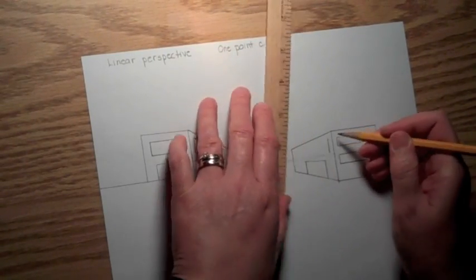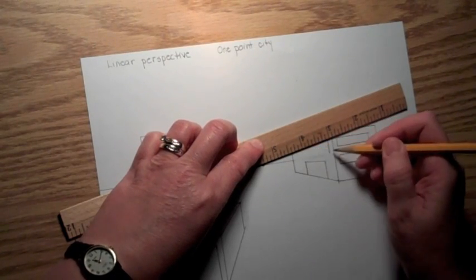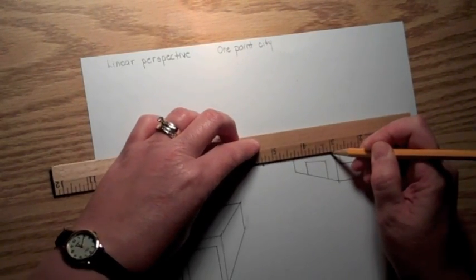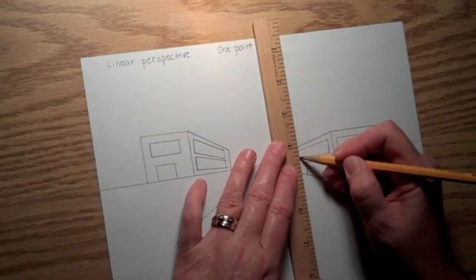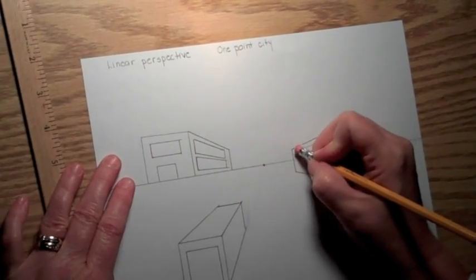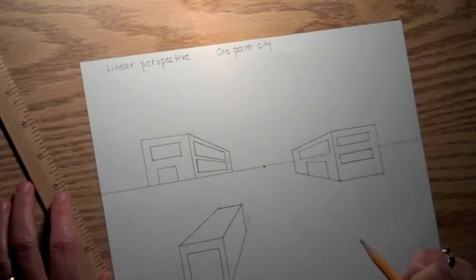So I want you to try to put some doors and windows on the sides of your building using your vanishing point correctly, please. I'll be around to make sure that you're doing it right, so if you need help.